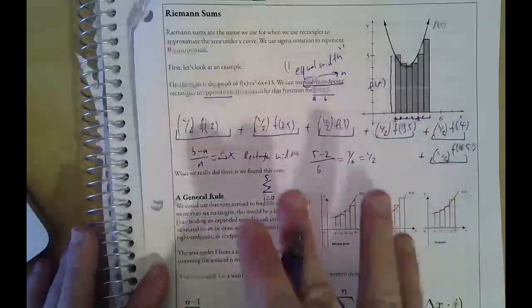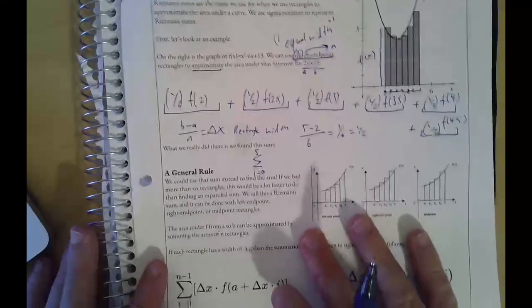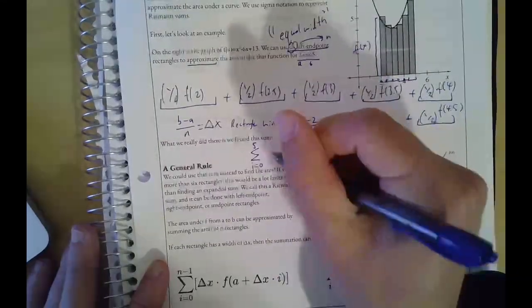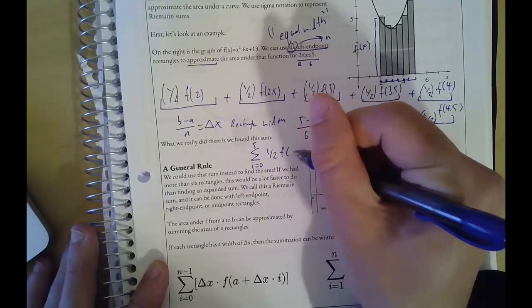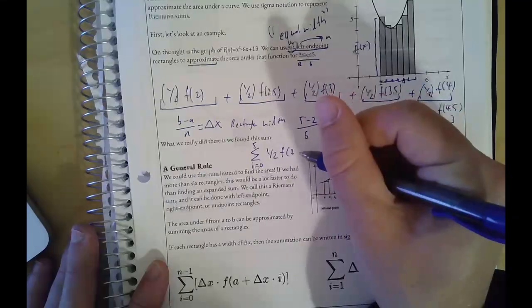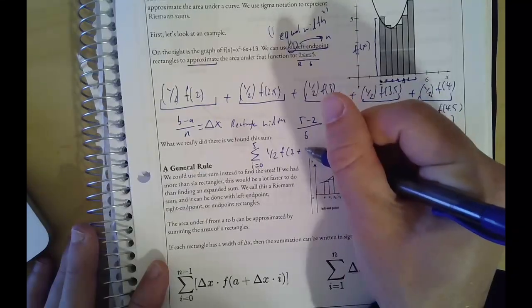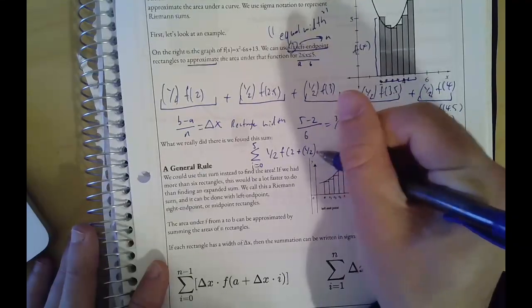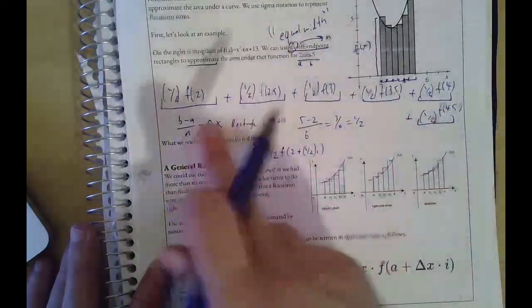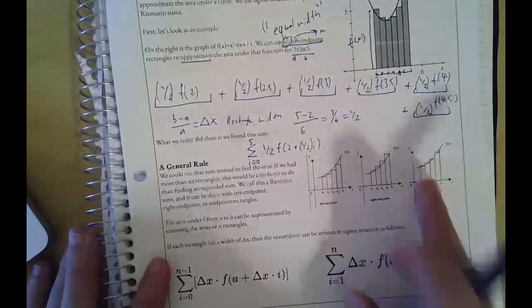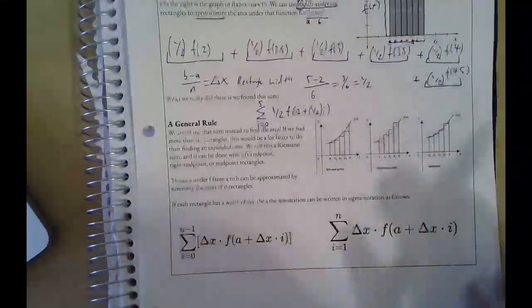I'll talk about where I'm getting these numbers from in a second. And then on the inside we have the argument, which will be 1/2 times f of 2 plus 1/2 times i. This expression equals this sum that I wrote above. Why is that? Let's talk about it.